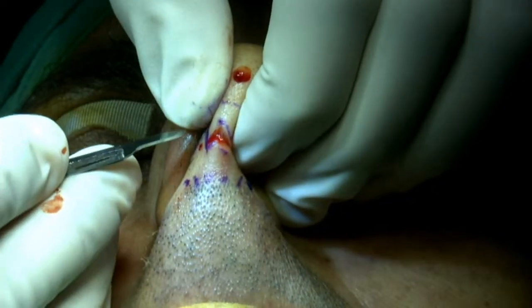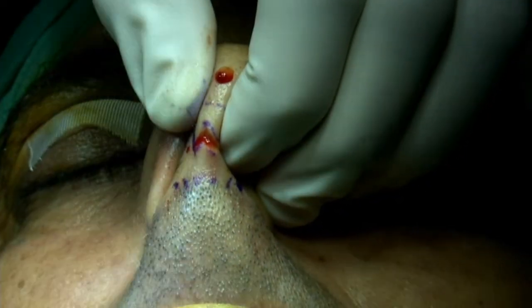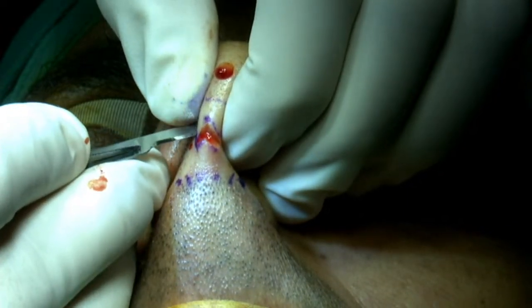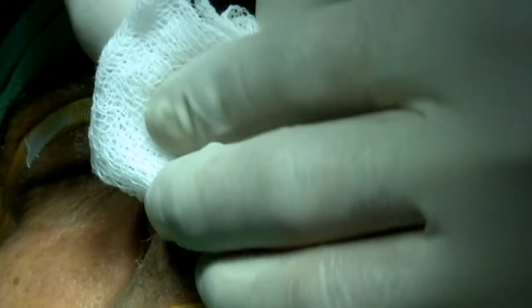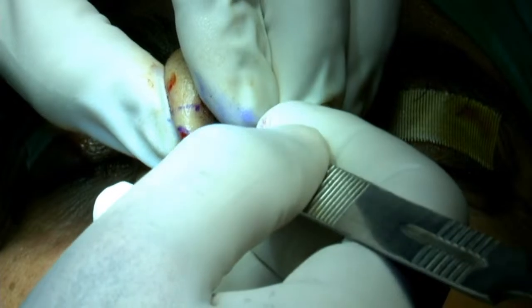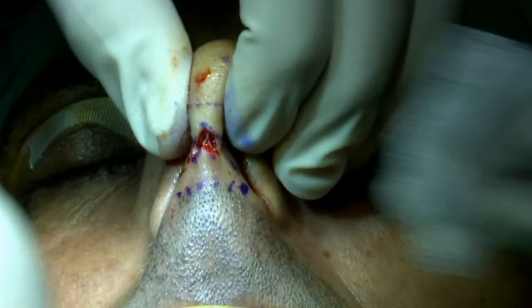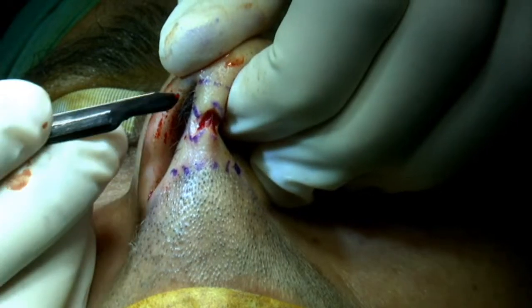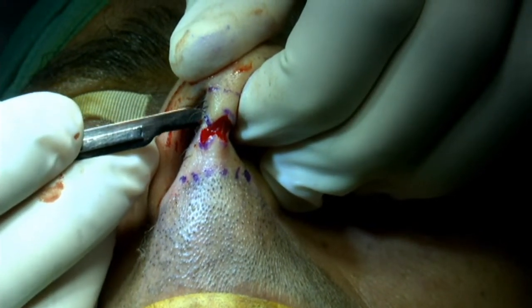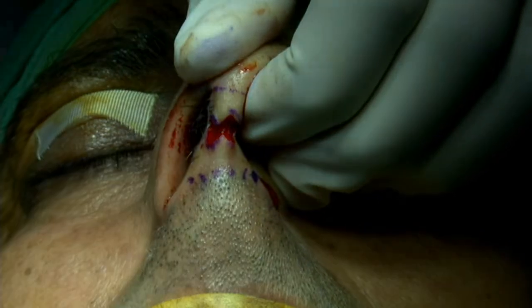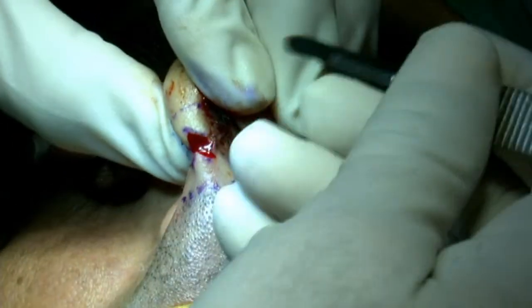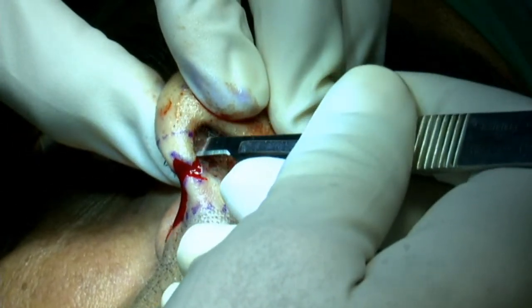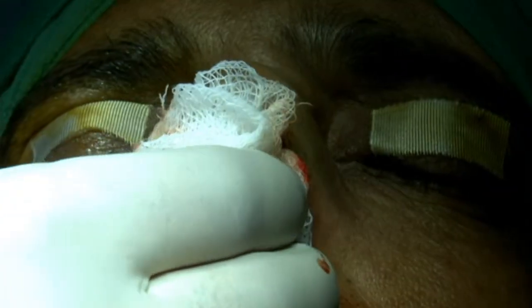So you should go lateral to medial, like this, and then just where we marked. Like this, we complete the transcolumellar incision.